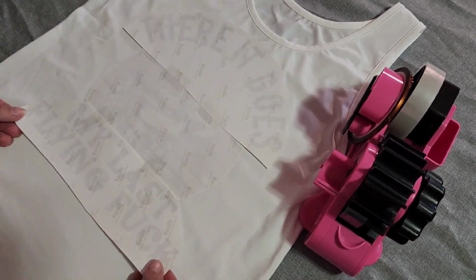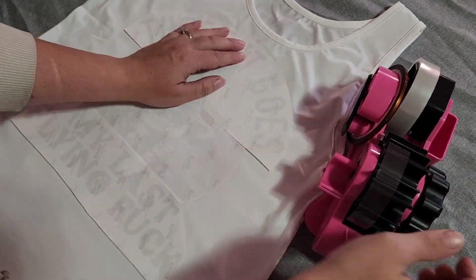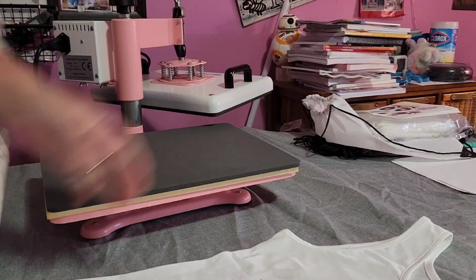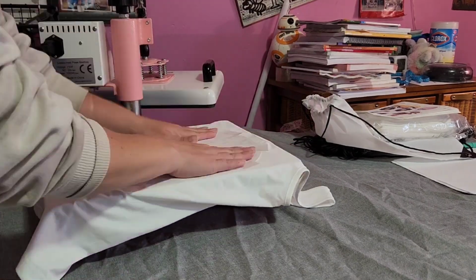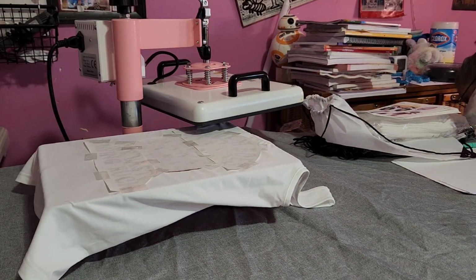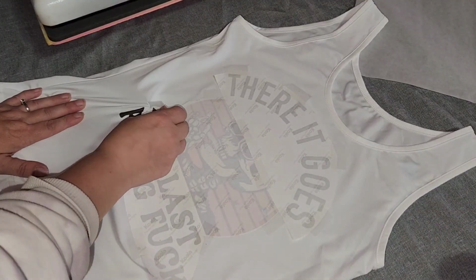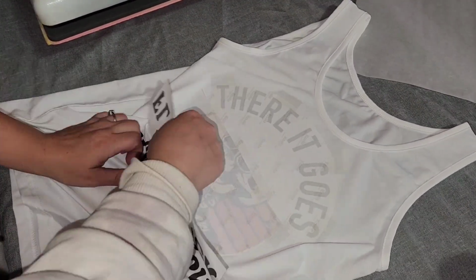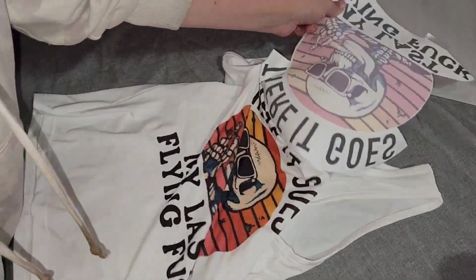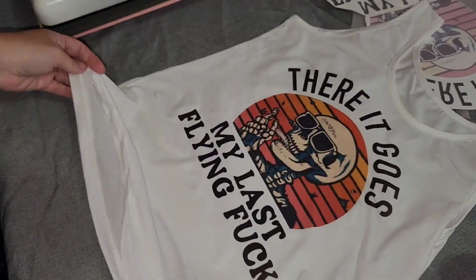So we get it cut out and taped down to the shirt, tape it down so it's secure. Once I get all that done and pressed, here's the final product. Turned out absolutely amazing. The colors are awesome, and you can do this with any image.